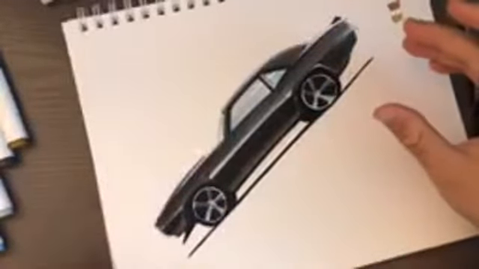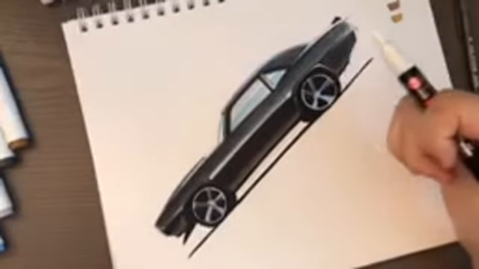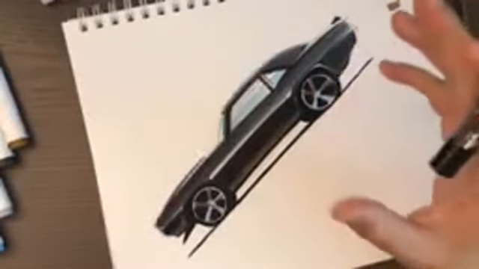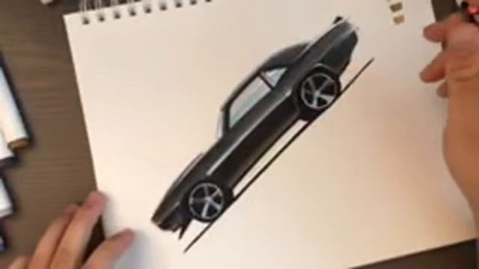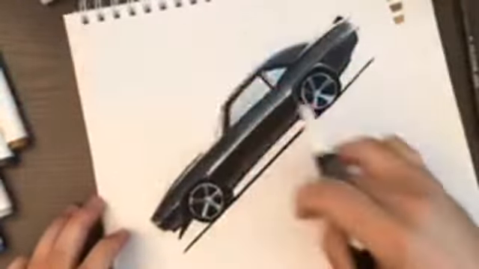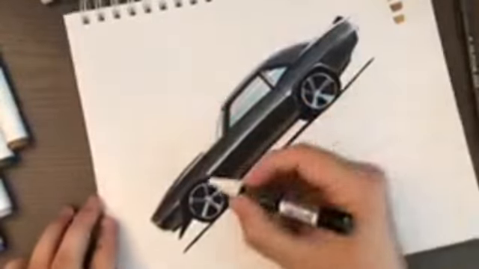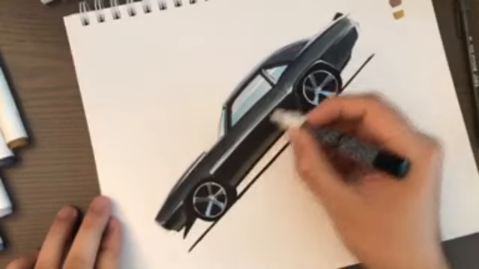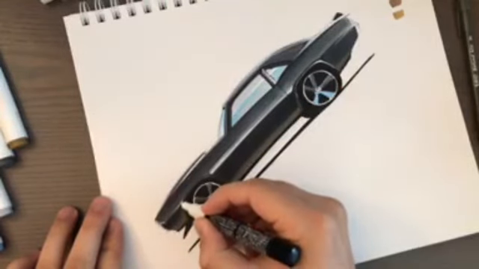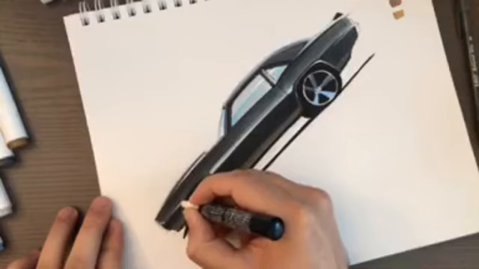We need to think about where the light source is coming from. Where is it shining down on this car from? In this case, I have the light source coming from the top, and I know the car is shiny. So we have the white highlight here, and I want to emphasize this more. I want to add some more contrast to this.